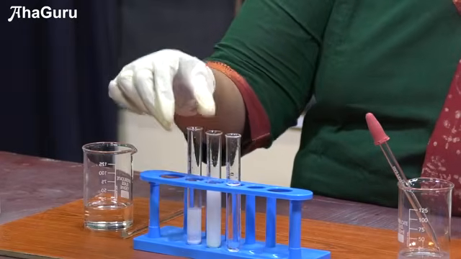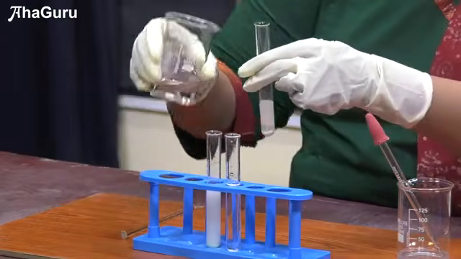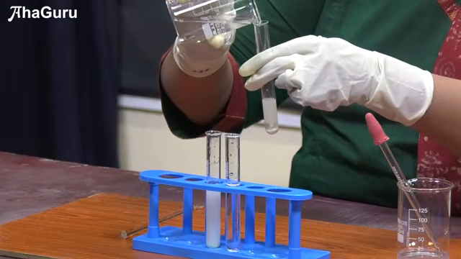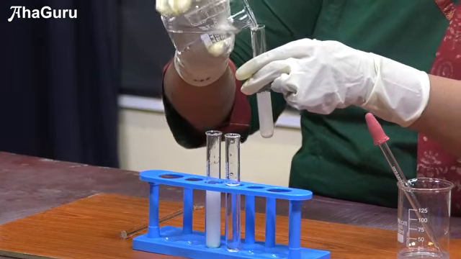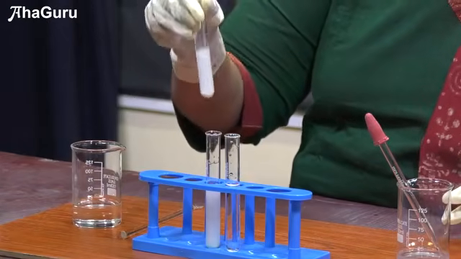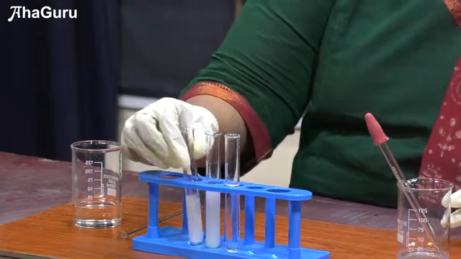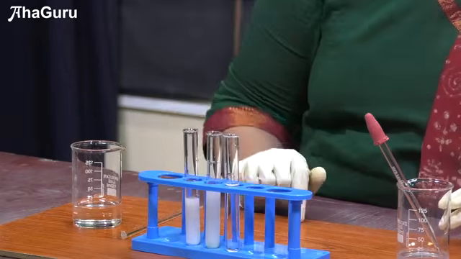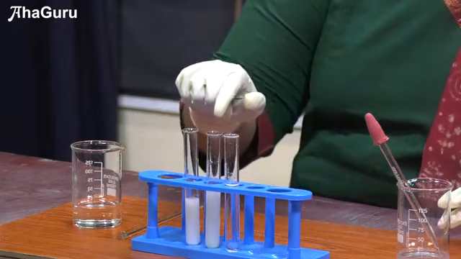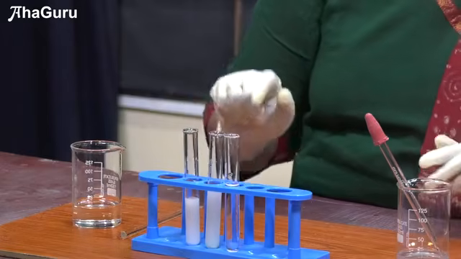Now let me add to the iodide solution, that is AgI precipitate. You can see this will be completely insoluble in ammonium hydroxide. So chloride is soluble in ammonium hydroxide, bromide is sparingly soluble, and iodide is completely insoluble.